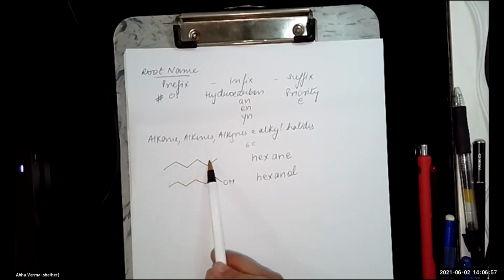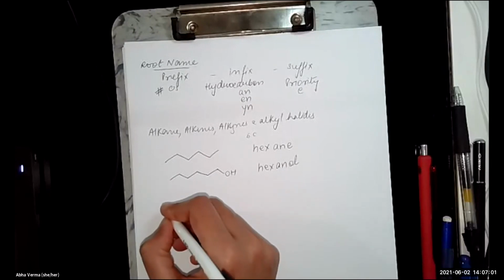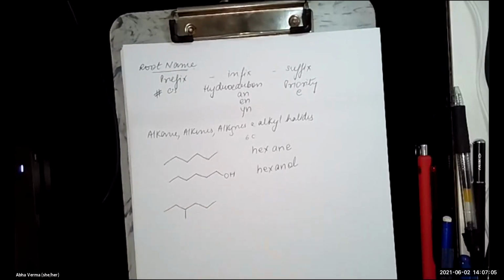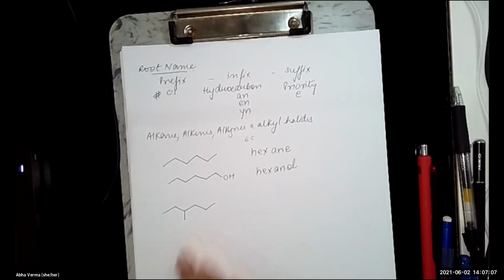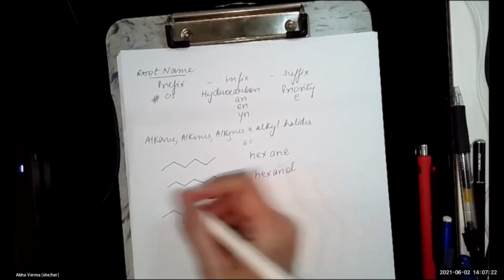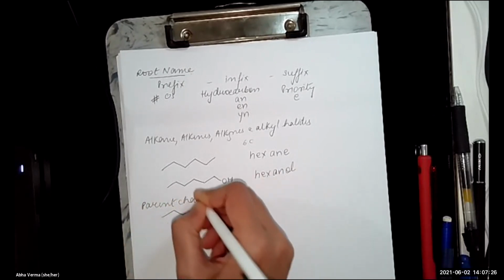Now, this is a linear chain. If you have a branched chain, let's say I have a branched chain right here. In a branched chain, you still have to find your longest chain as the parent chain.